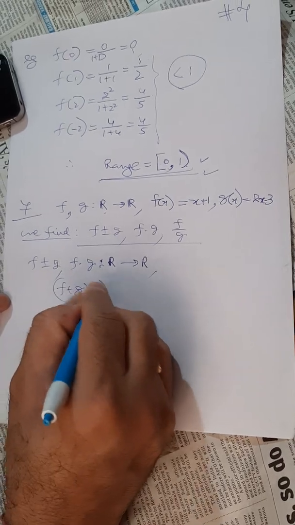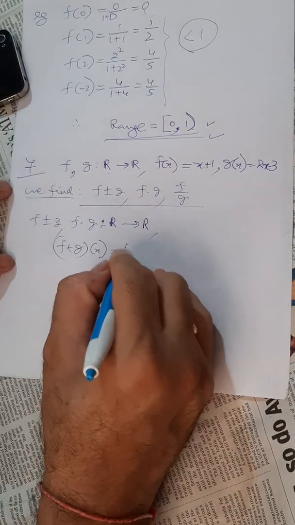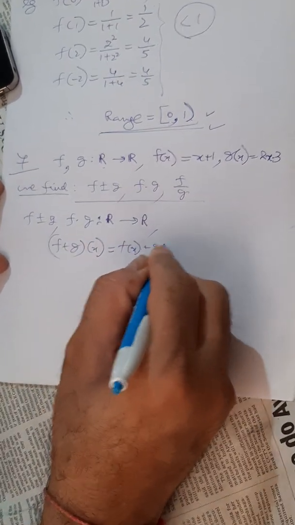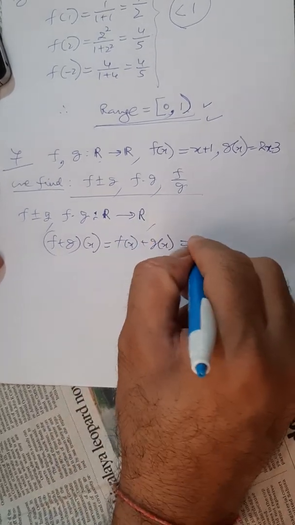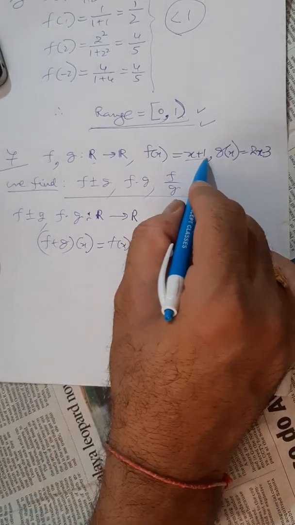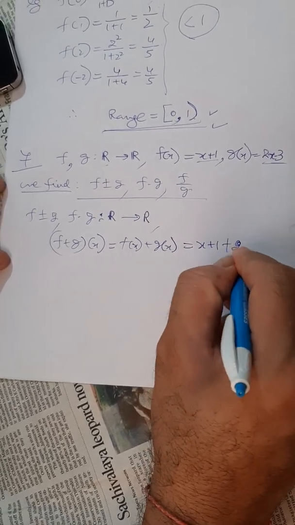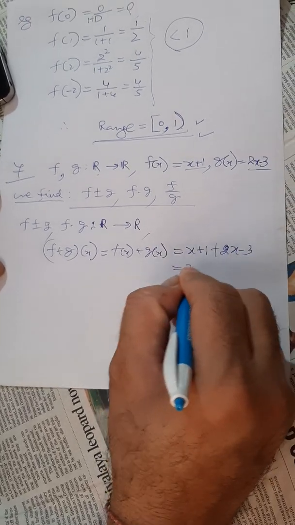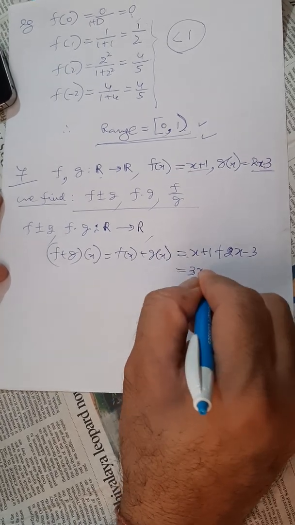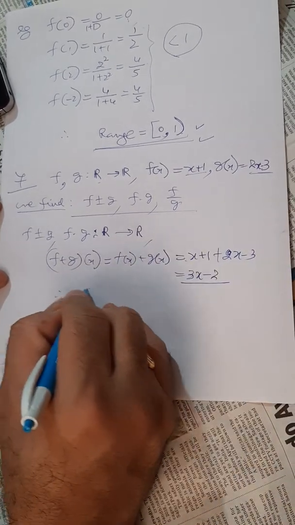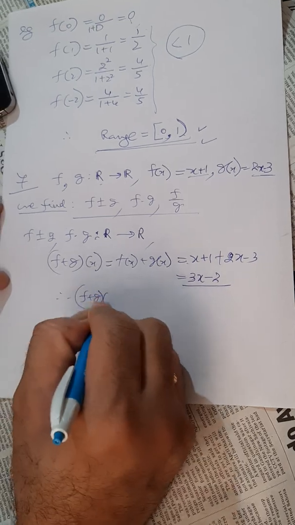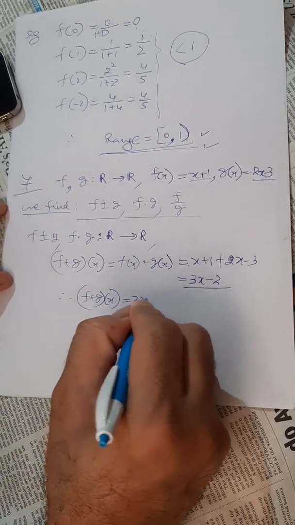What is f plus g at x? You know it is fx plus gx. What is fx? X plus 1. What is gx? 2x minus 3. So finally you are getting 3x minus 2. So therefore f plus g at x equals 3x minus 2.